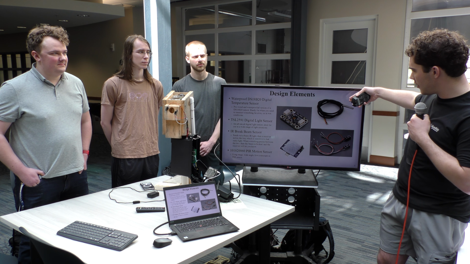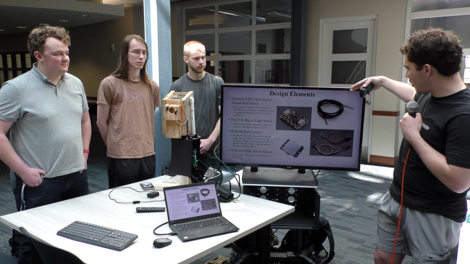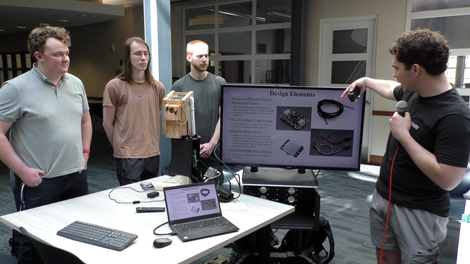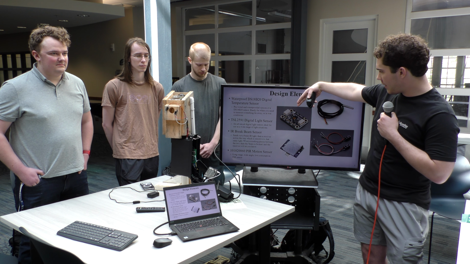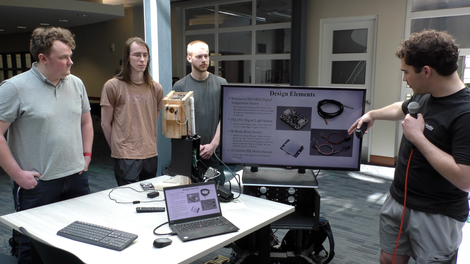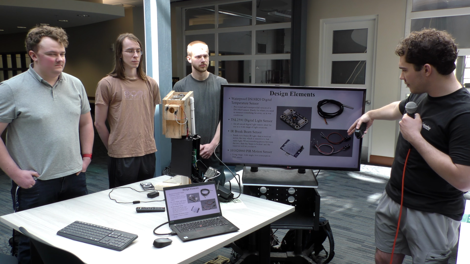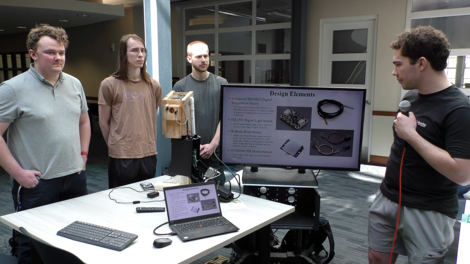Here are the other sensors that she didn't really have before that we added. Here you have the waterproof temperature sensor. We have a digital light sensor in the top, and then we have the break beam sensor, which is IR, and also the motion sensor in the top as well.